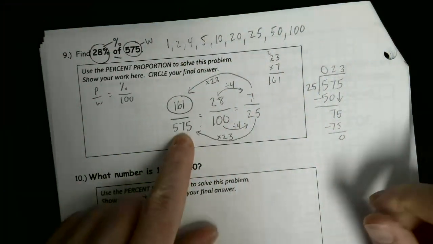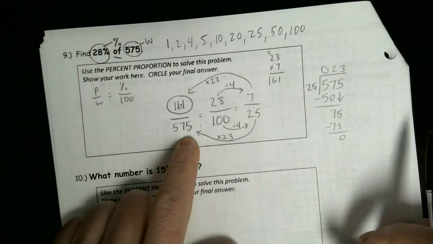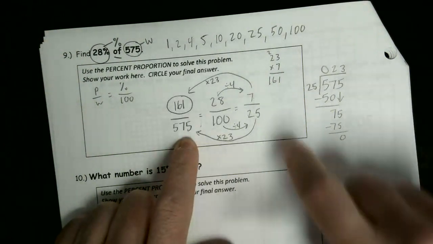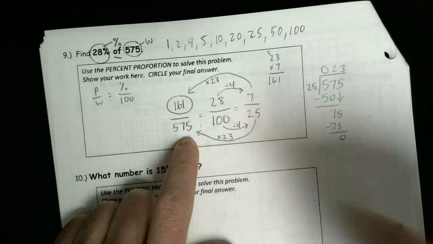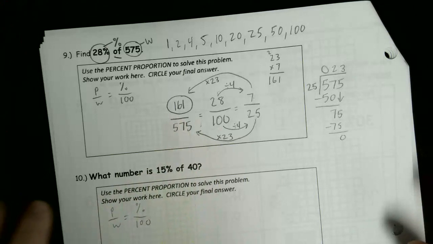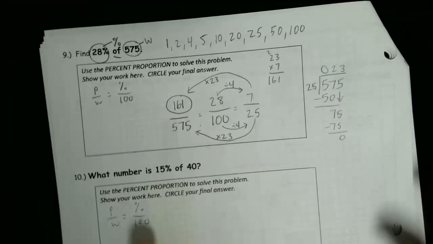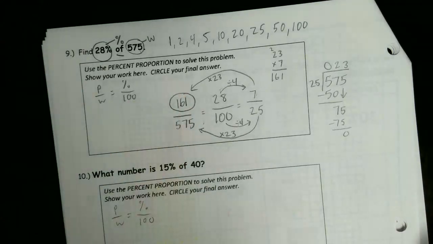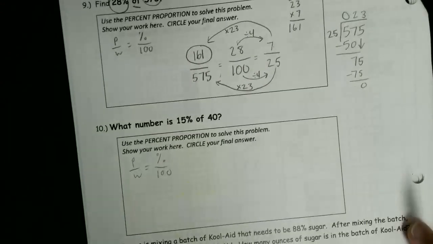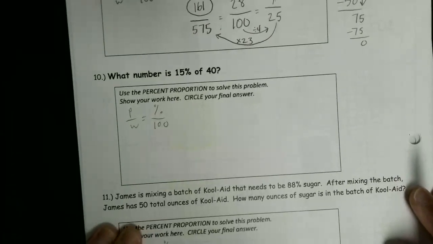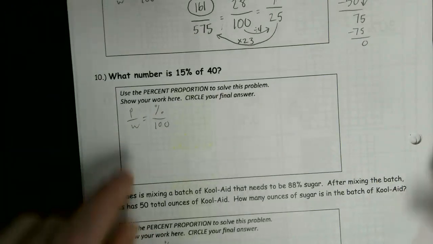But whenever you see a number that ends in a 75 or a 25 or a 50, you can always get there using a 25, okay? So that might be a helpful hint for you there. So again, our answer is already circled because that's where we had the part. Very nice. All right. I hope you got that one right.